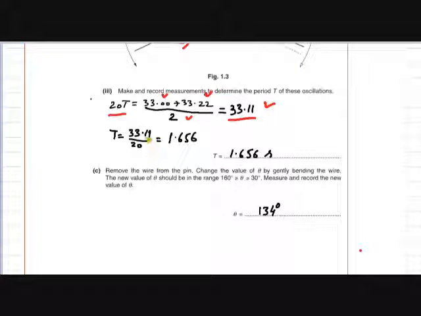T will be 33.11 divided by 20, and you can see T1, this divided by 20, it comes out to be 1.656 seconds. So 1.65 seconds is the time period.